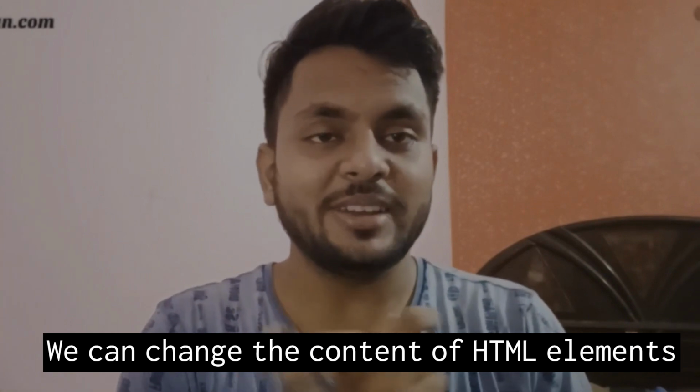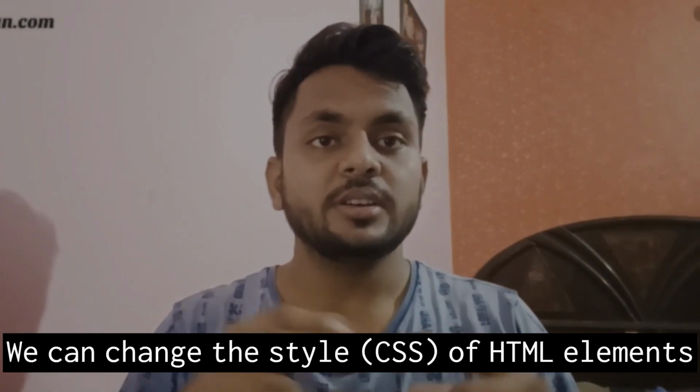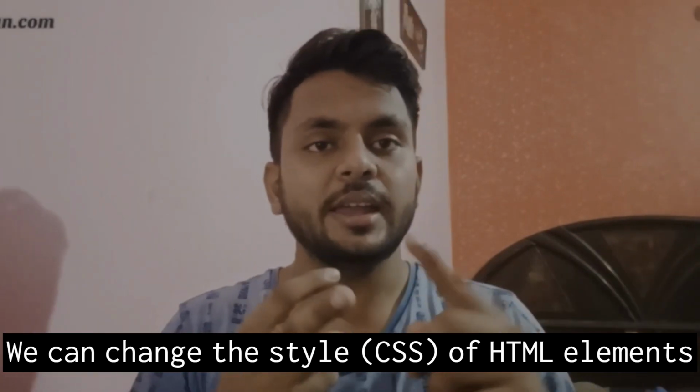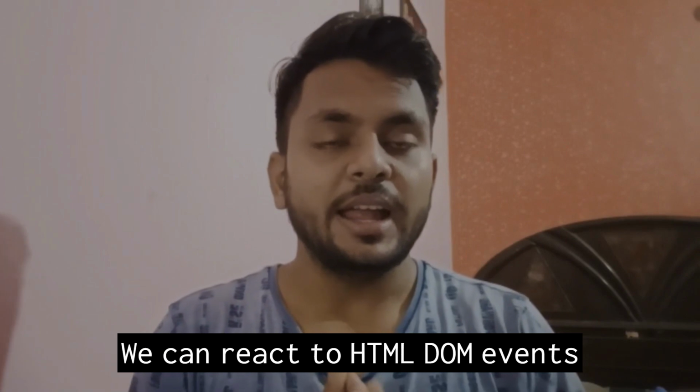With the help of this object model, we can add dynamic HTML with our JavaScript. What do you mean by dynamic HTML? It means we can change our HTML elements, we can add CSS styles, we can change the content, we can add HTML elements, we can delete HTML elements, we can add events, and so on.